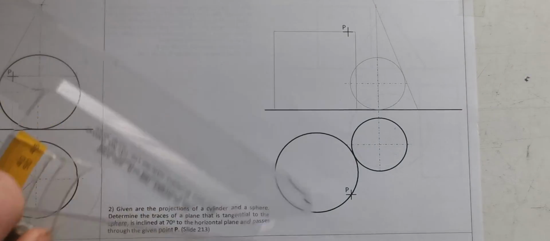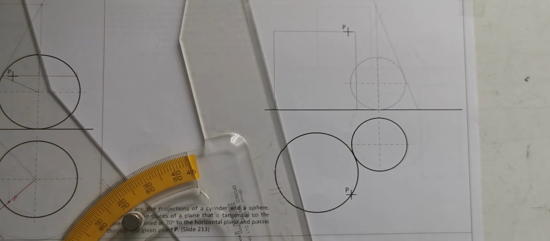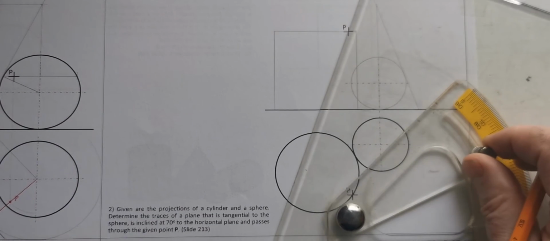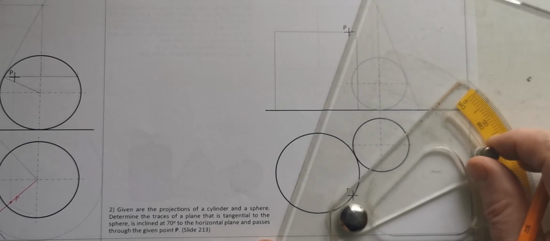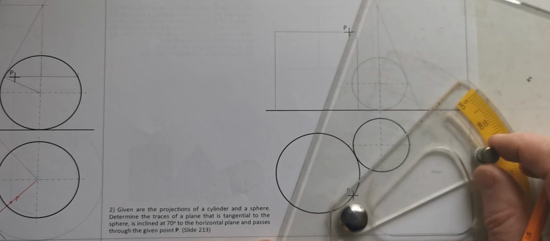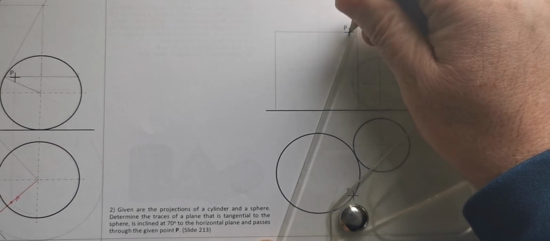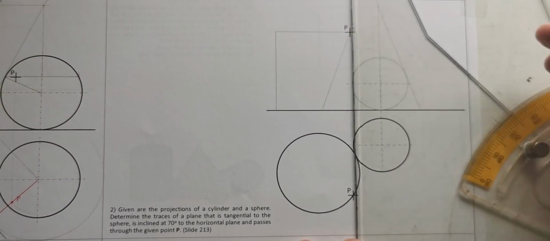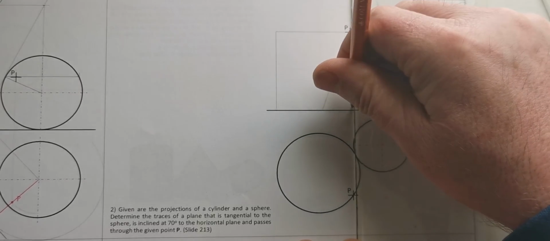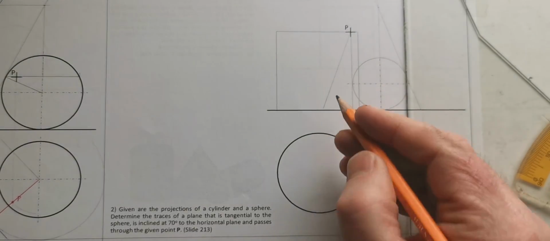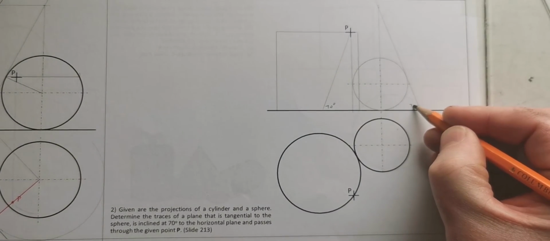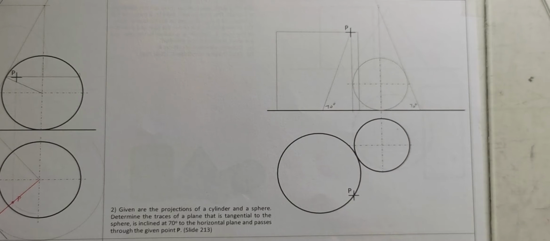Now, I suppose there's 2 ways I could do the second bit of it, but I'm going to make a 70-degree cone that's going through P here. So P is the apex of this cone. So that's half a cone here with a 70-degree angle. That's half a cone here with a 70-degree angle. Now, as I said, if it helps you understand it better, you could draw the whole thing in.